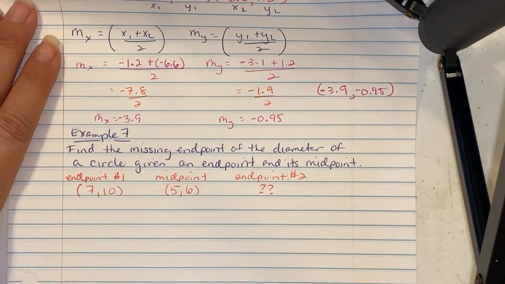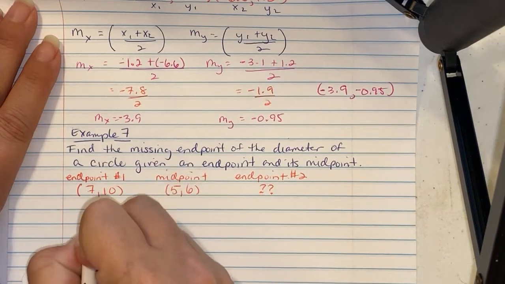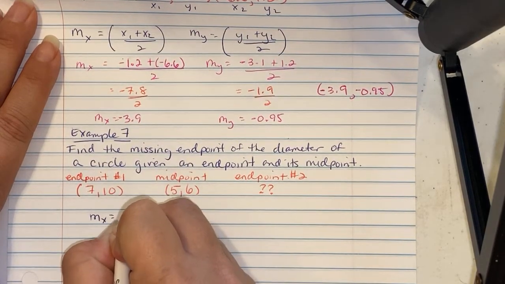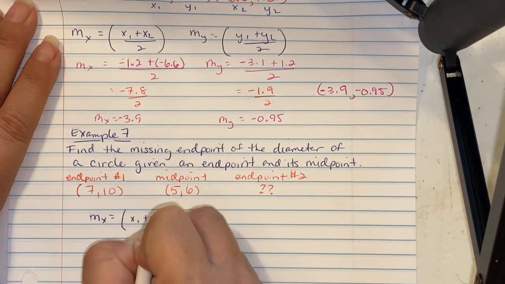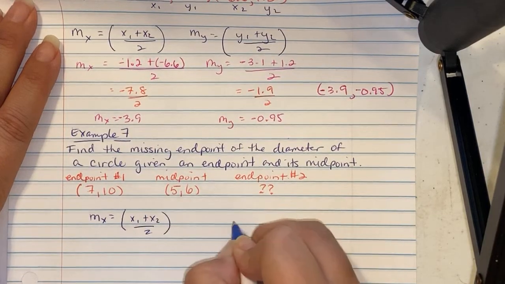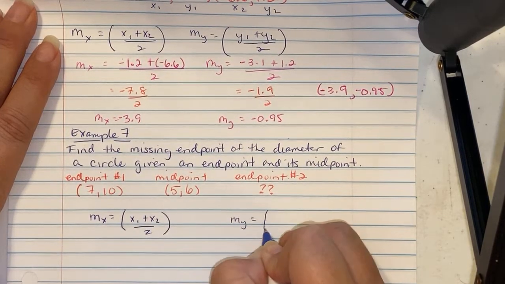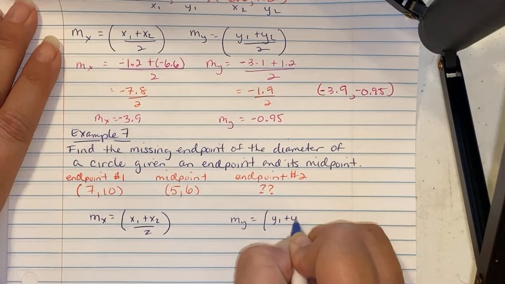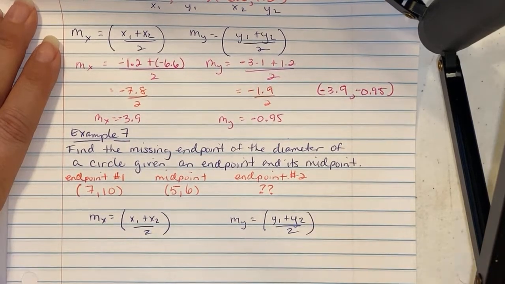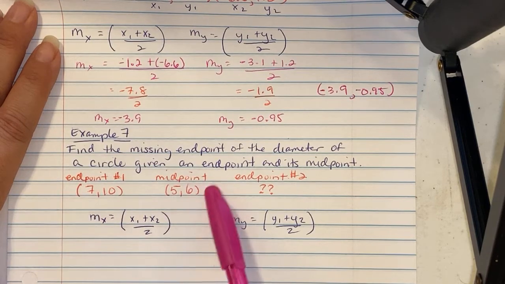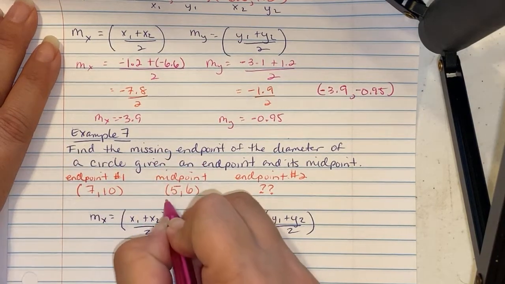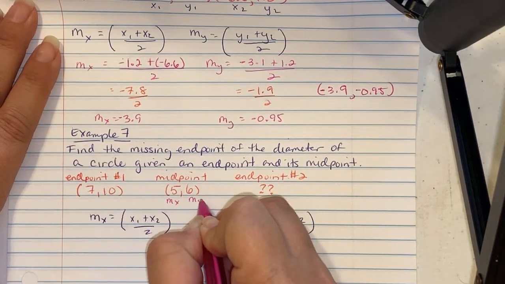So I'm going to write my mx is equal to x1 plus x2 divided by 2. And then my y is y1 plus y2 divided by 2. They tell you what the mx is, the midpoint. They tell you right here, here's your midpoint. This is your mx. This is your my.